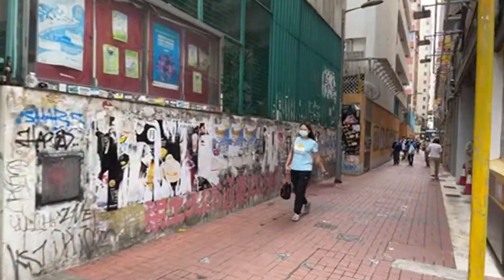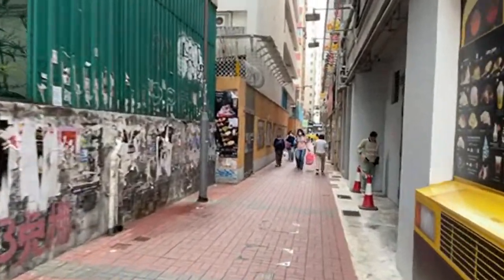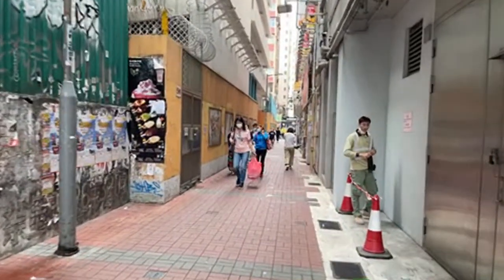Oh, by the way, my building is going to be painted the strawberry cheesecake colour.